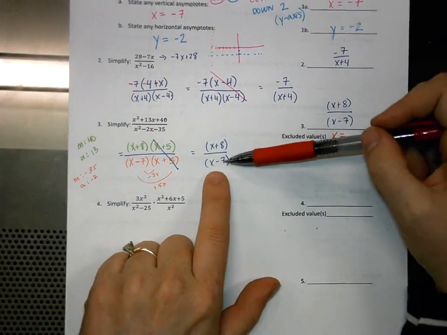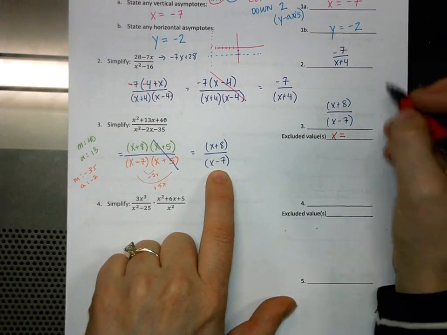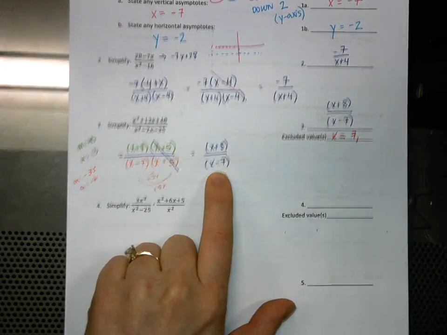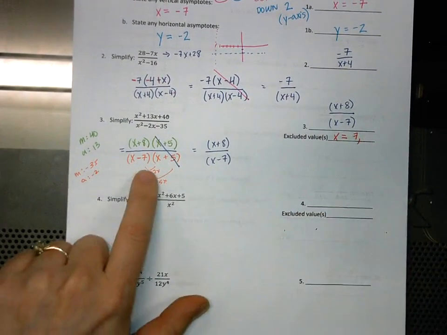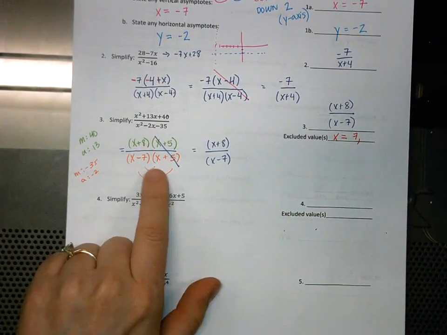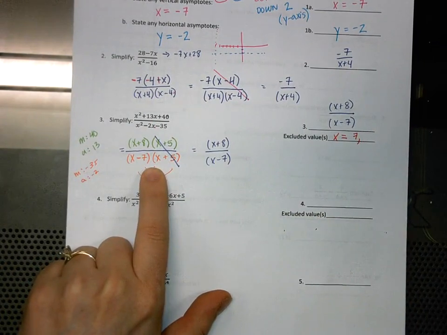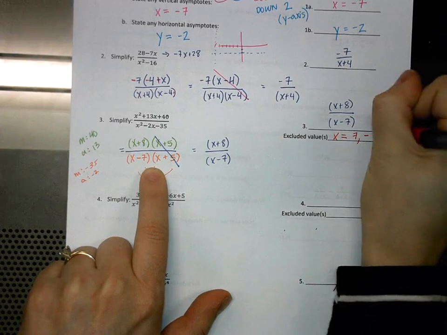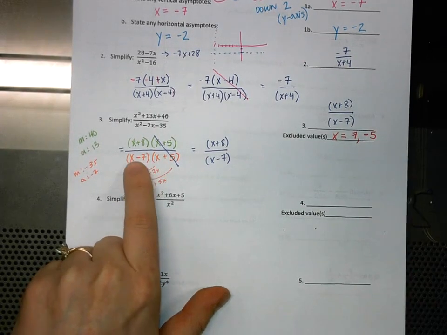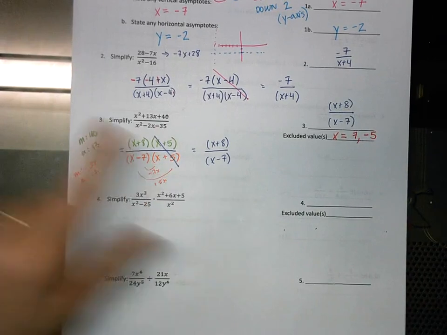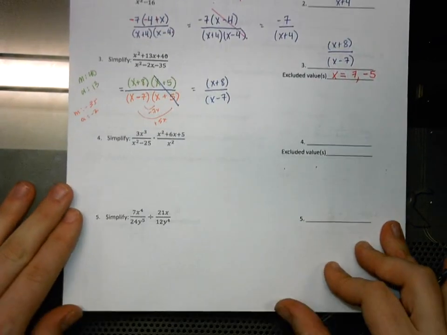So what number would I plug in for x in my final solution that would make it equal to 0? 7. Is that the only excluded value? No, because I put a comma, right? We want to check our factored form. So what other number can I plug in for x that would make my denominator equal 0? Negative 5. So 7 minus 7 is 0, and negative 5 plus 5 is 0. Questions?